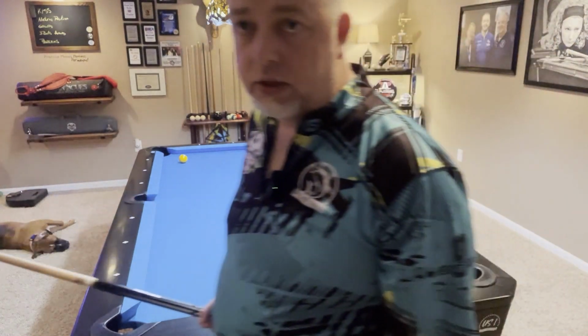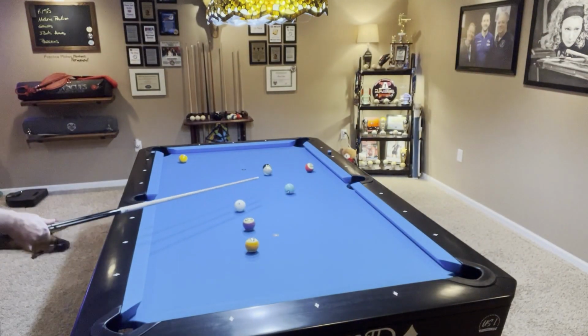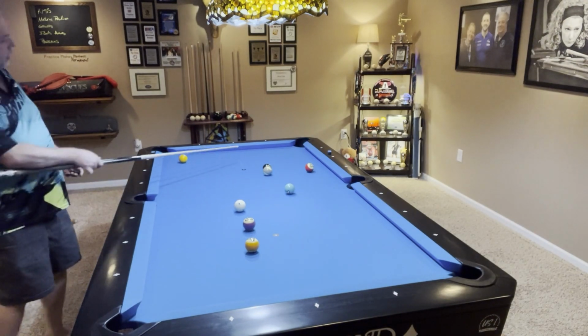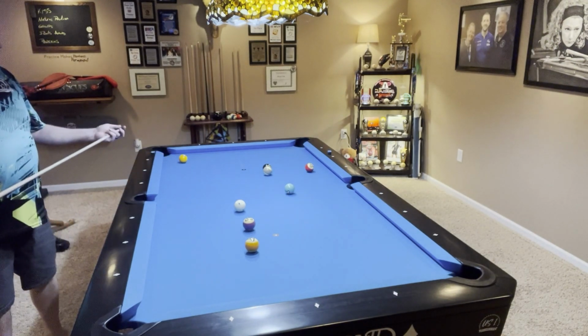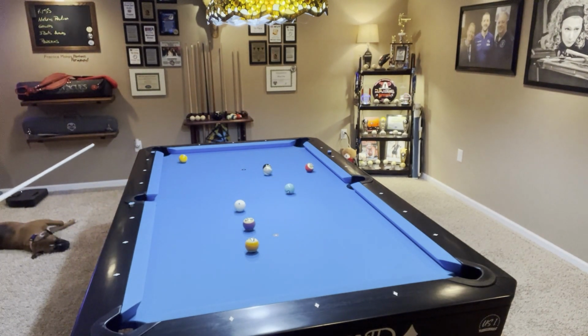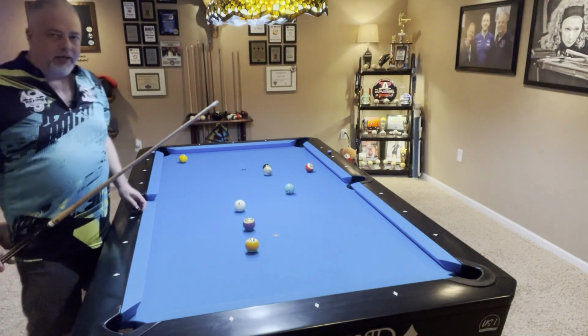Good. Always leave yourself an angle. Now I have an angle. Hopefully I can break that out, send the 8 down to the bottom rail, and I'll have the 1 to bring me to the 8. Something to consider with breakout and problem balls.